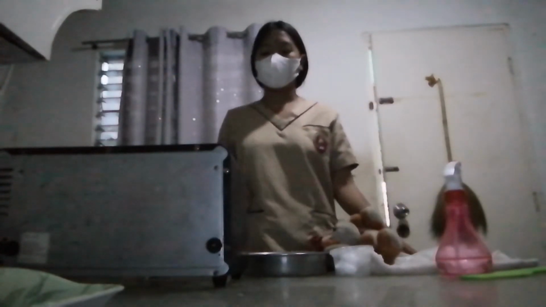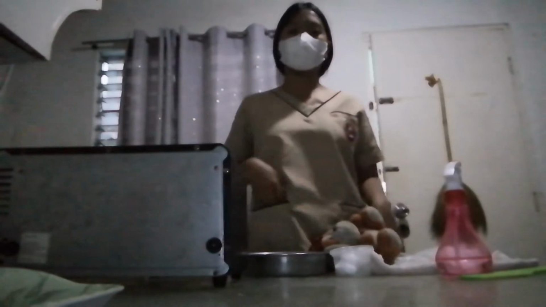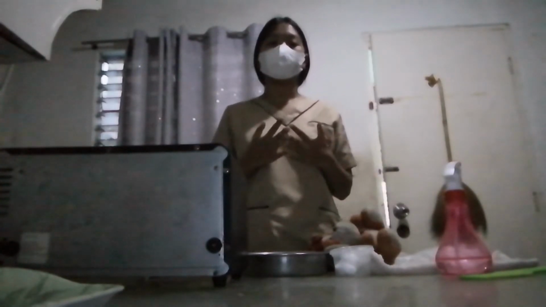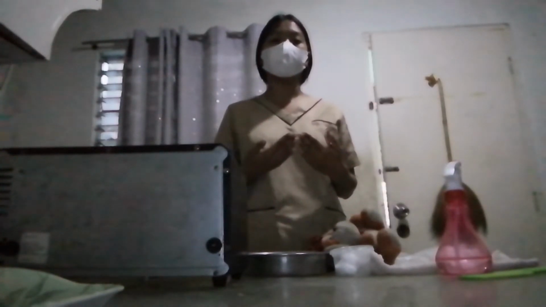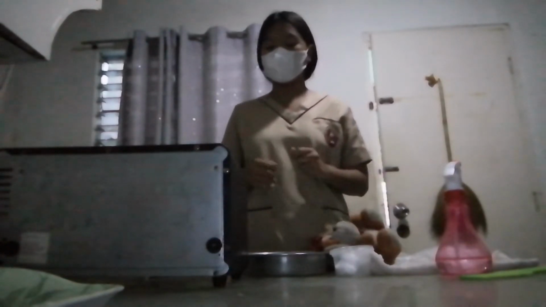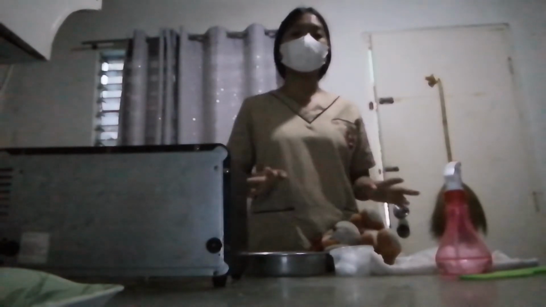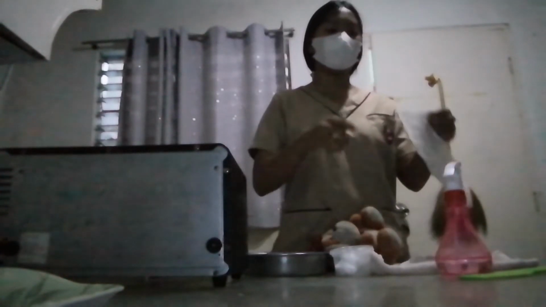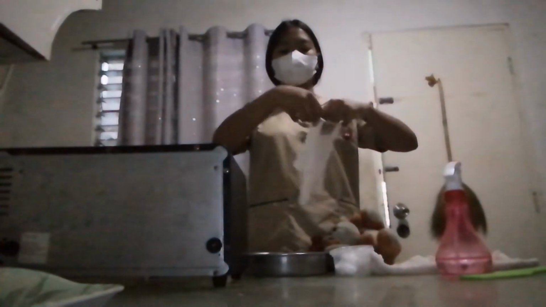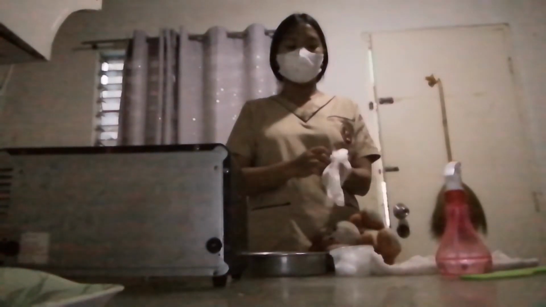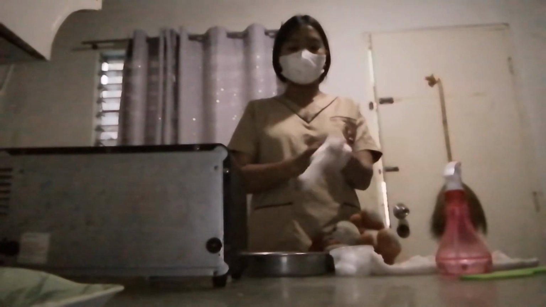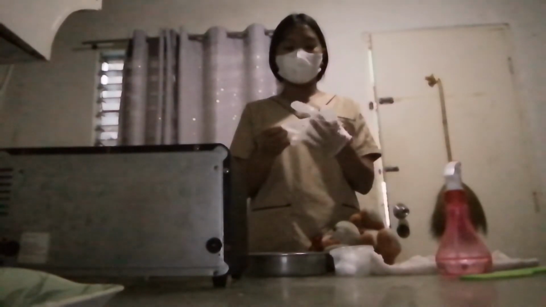So for the planning, of course, we need to prepare all the needed materials. Assuming that we already completed all the materials needed, we're now moving on to performing hand hygiene and putting on our gloves or PPE. Since I don't have PPE, I'm just going to wear the gloves.